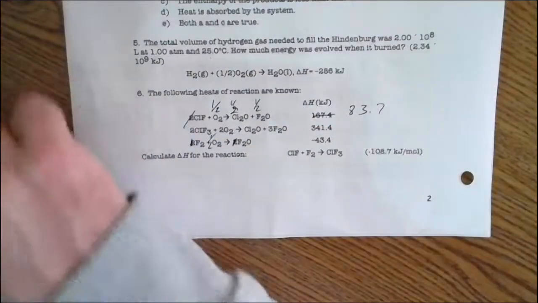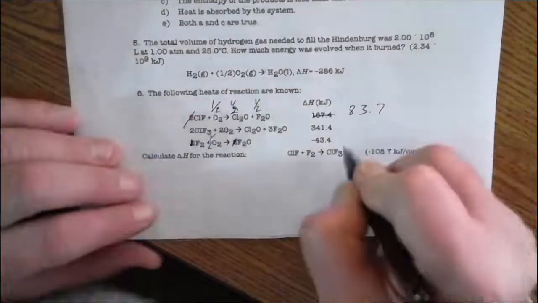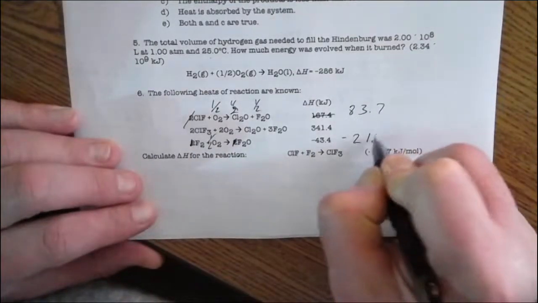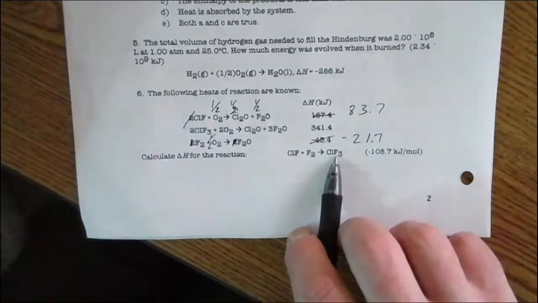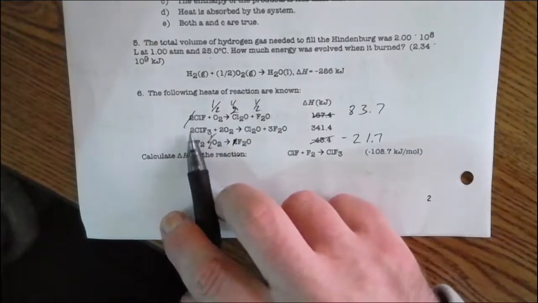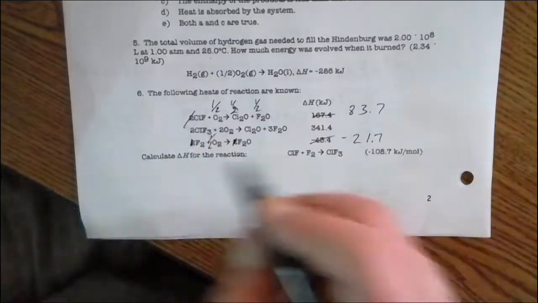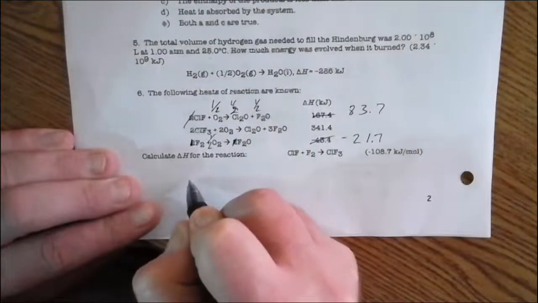Negative 43.4 divided by 2 is 21.7, negative 21.7. And ClF3: do we have ClF3 as a product anywhere? The middle one, but is it a product? No. What do we need to do with that one? Flip it and halve it.